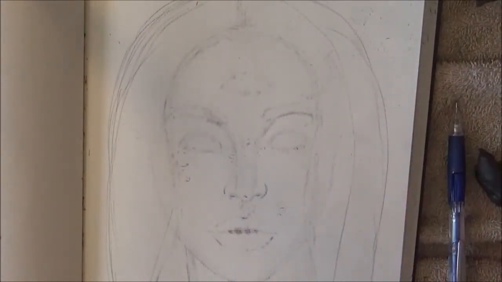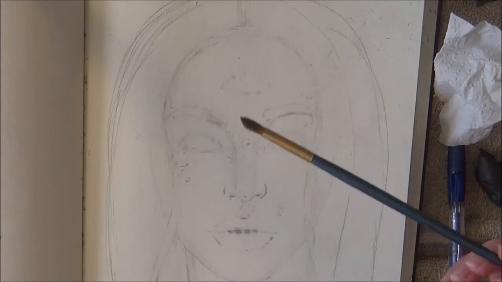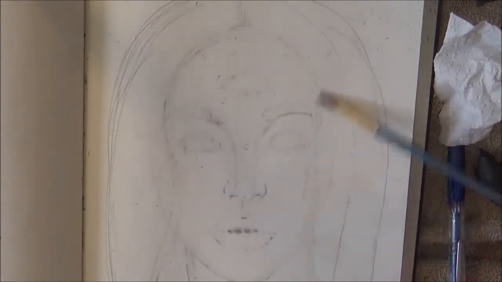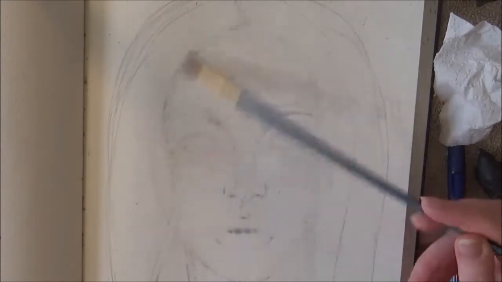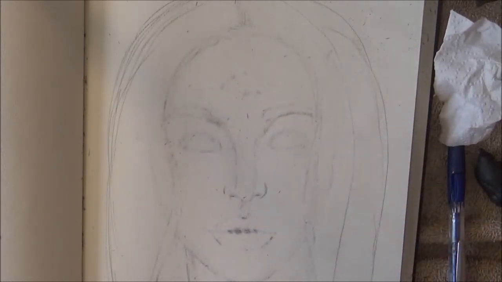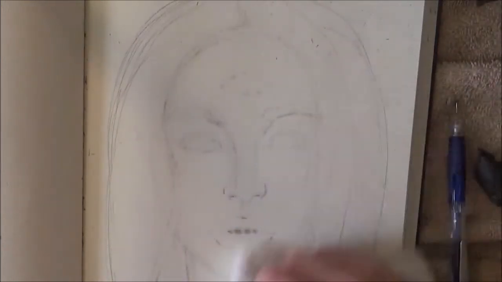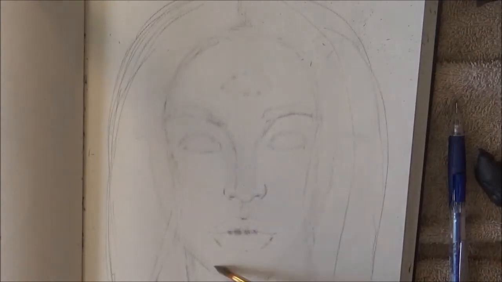now see how there's this light little placeholder image underneath of it? We're gonna work on top of that. And I don't even mind smudging it out a little bit just to give me a little bit of a mid-tone to work with.